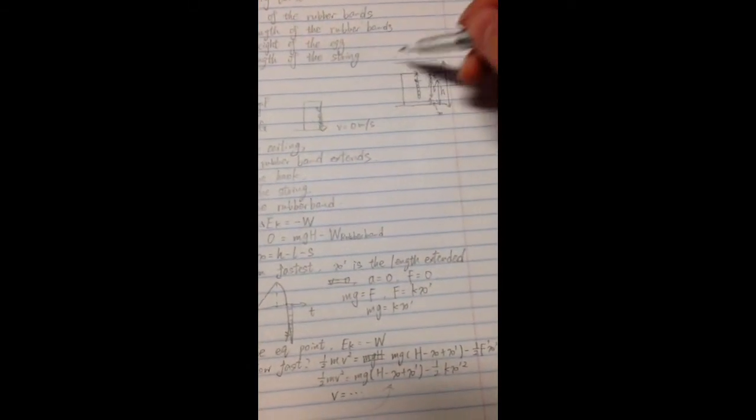Assume that during the lab report you already know the spring constant of the rubber bands and the length of it, and also the weight of the egg and the length of the string, which is the only variable you need to determine during the lab. So this is what your setup will look like.